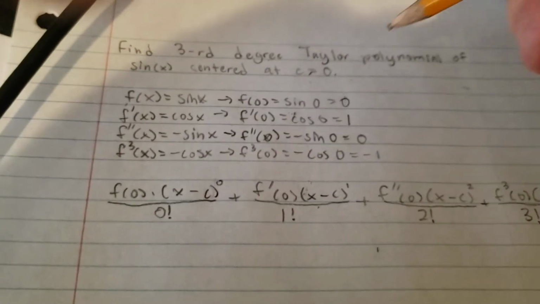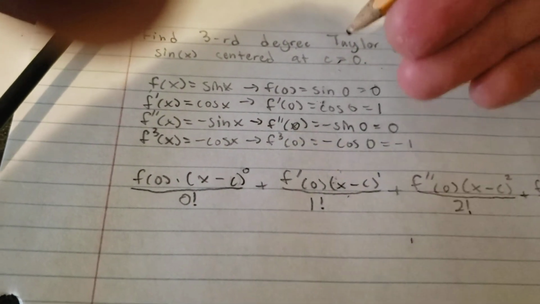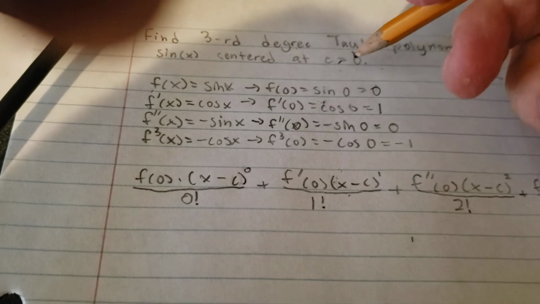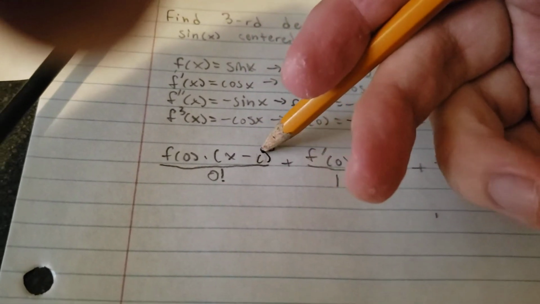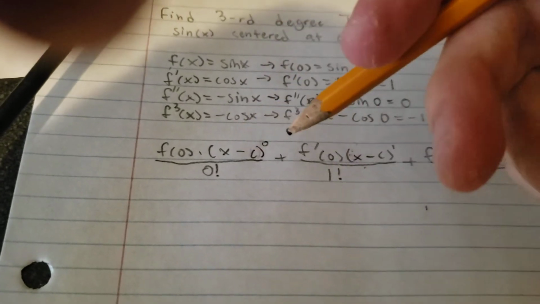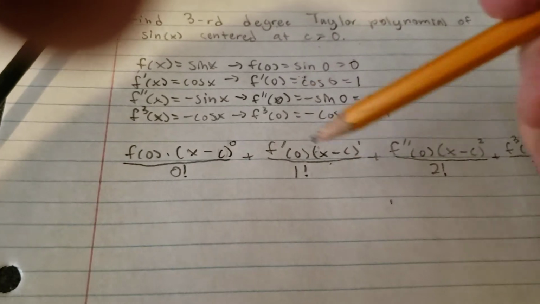C is just going to be 0 there, but I wanted to write that out for you guys so you can see where the x minus 0 is coming from. It's coming from the question itself. And the idea is that c is just 0, so it's just x essentially. We just basically plug in the stuff that's already here.